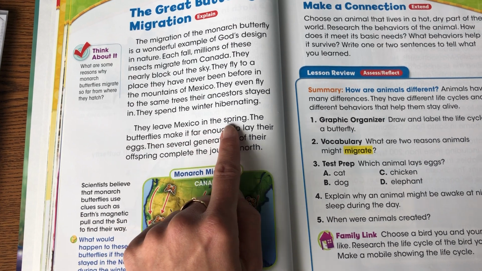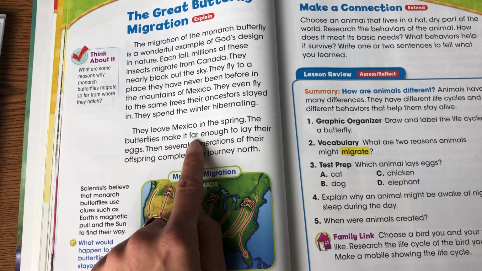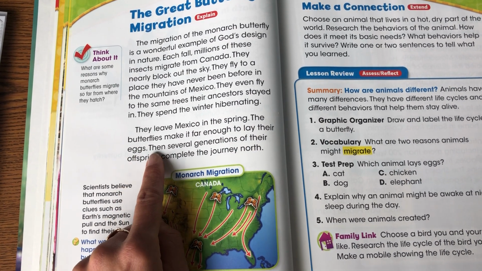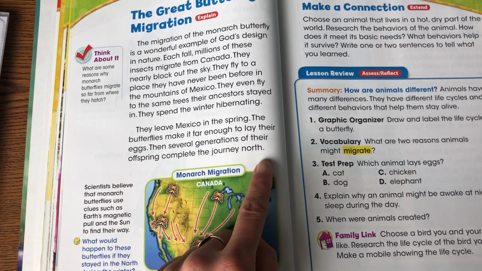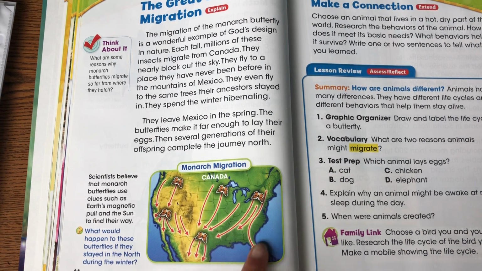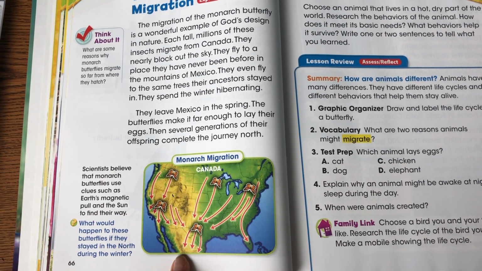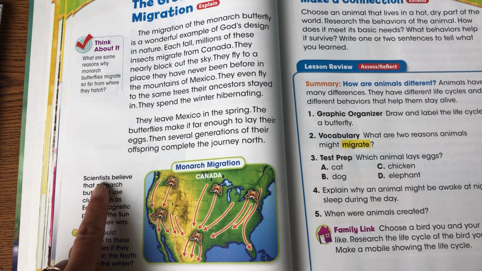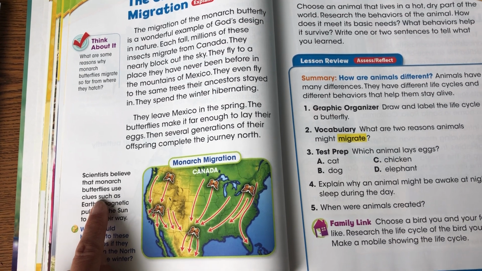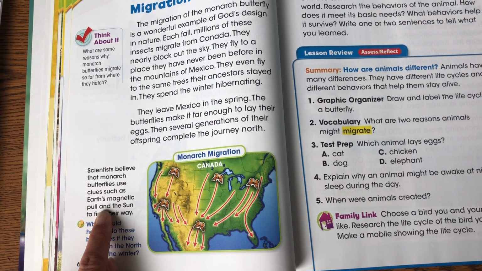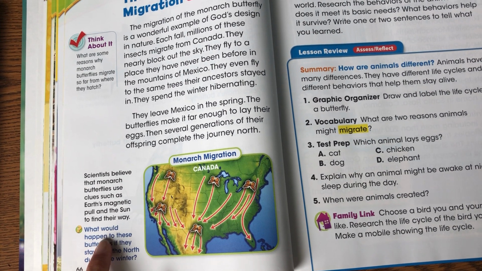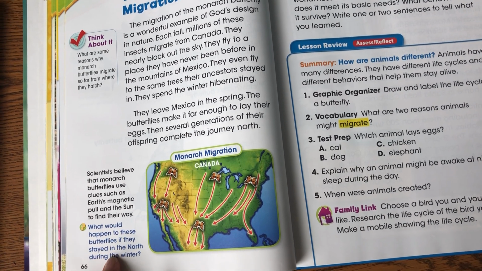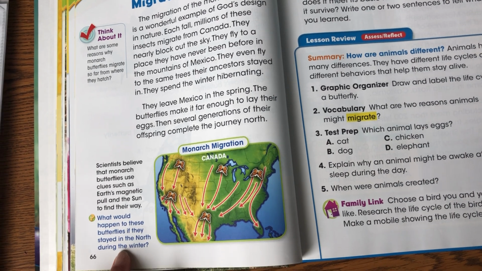They leave Mexico in the spring. The butterflies make it far enough to lay their eggs. Then several generations of their offspring complete the journey north. Here's that picture. Shows them coming and going. Scientists believe that monarch butterflies use clues such as Earth's magnetic pull and the sun to find their way. What would happen to these butterflies if they stayed in the north during the winter? I'm listening.